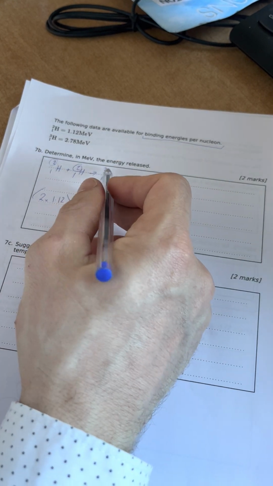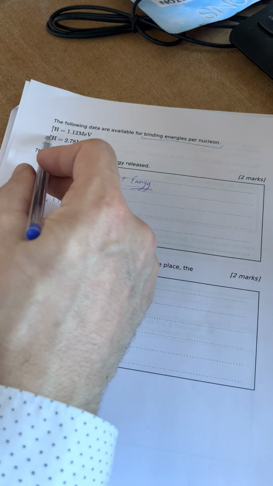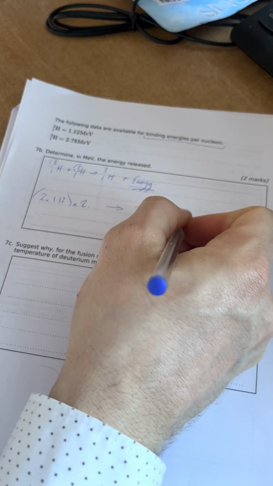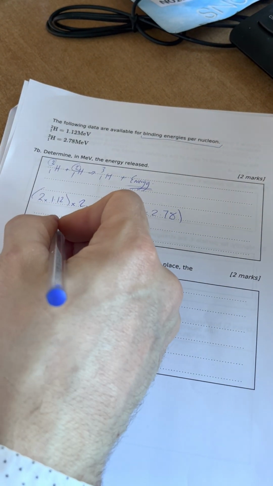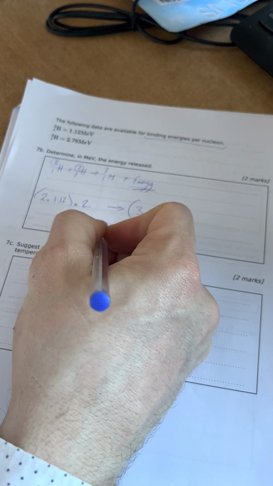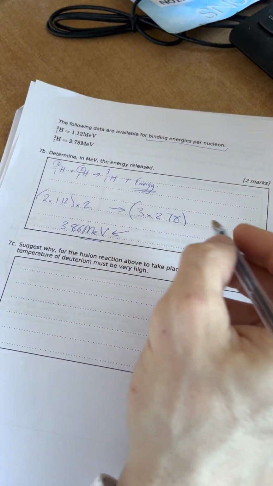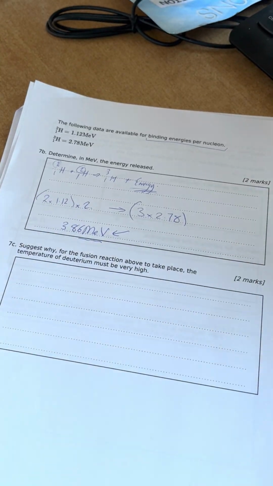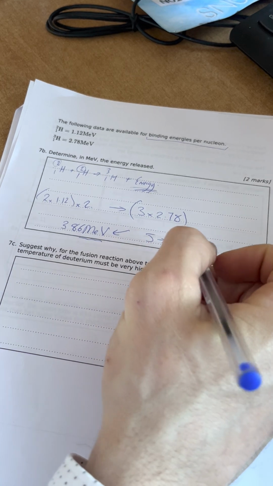And that goes to a 3,1 hydrogen. So this is 2.78 per nucleon, 3 nucleons. So we do 3 times 2.78. And when you do the difference between them, that gives you a value of 3.86 mega electron volts. Now, if you can't remember what mega electron volts are, again, go back to that first lesson that we did and have a little bit of a peek at it and make sure that you understand how to convert from joules to electron volts.